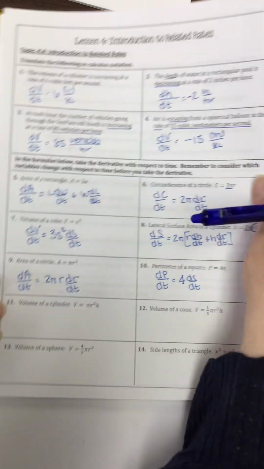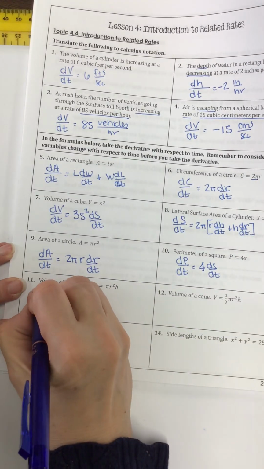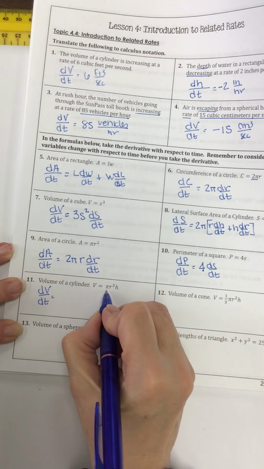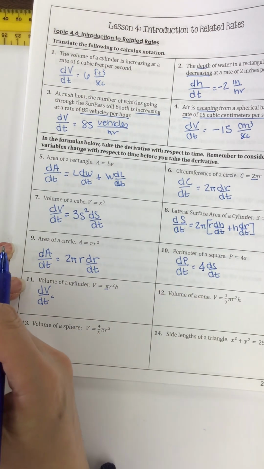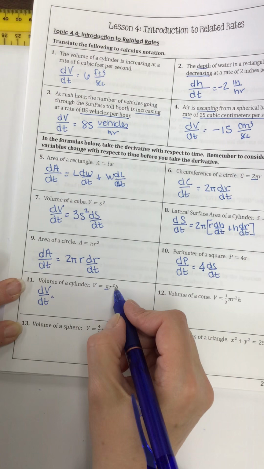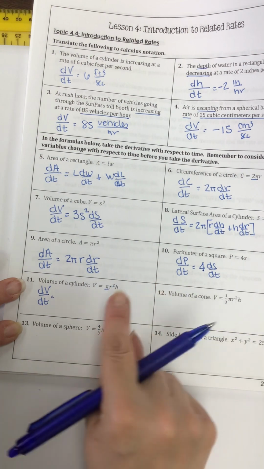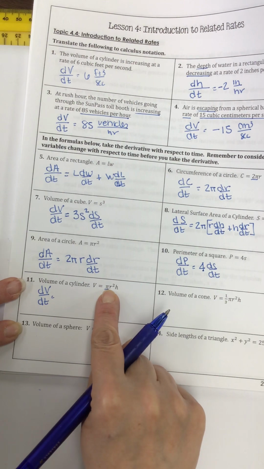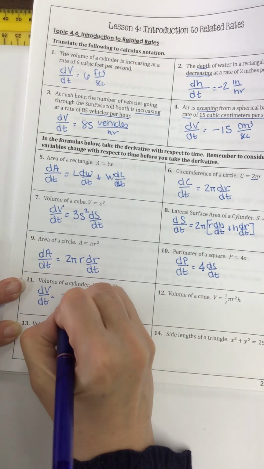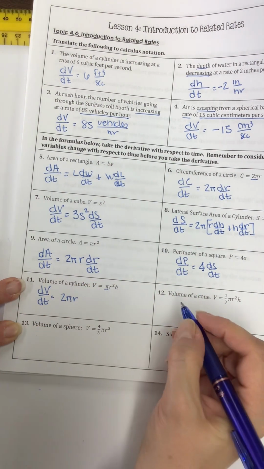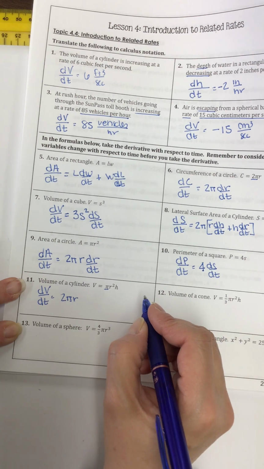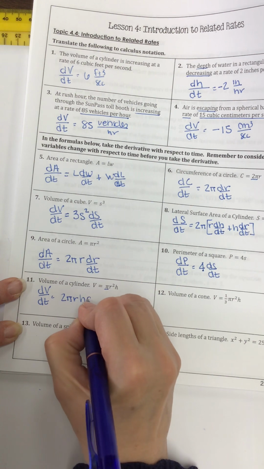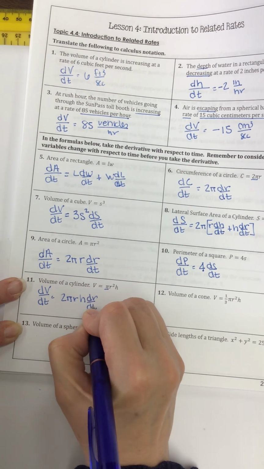All right, volume of a cylinder. Derivative of the volume with respect to time would equal, we can have our pi out in front, or we could just do the derivative, we're still going to have the product rule, right? So I'm going to say that's 2 pi r times h, and I have to have dr dt.